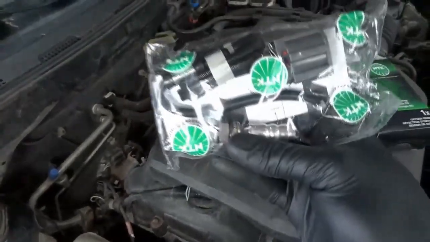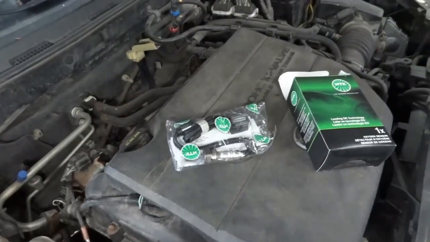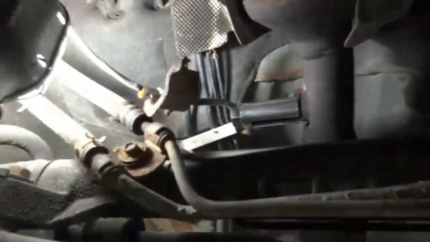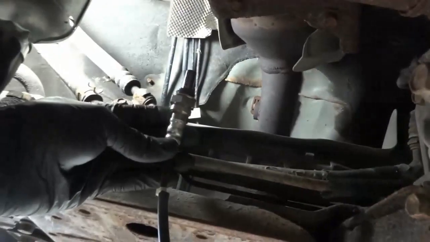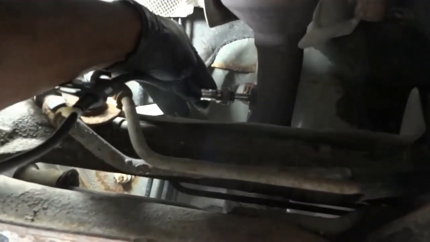So I'll get this O2 sensor installed, and then I'll bring you guys back up so that we can erase the trouble codes. Alright, so here's the new O2 sensor. We're gonna install it.